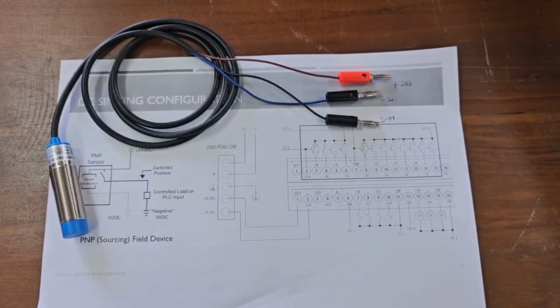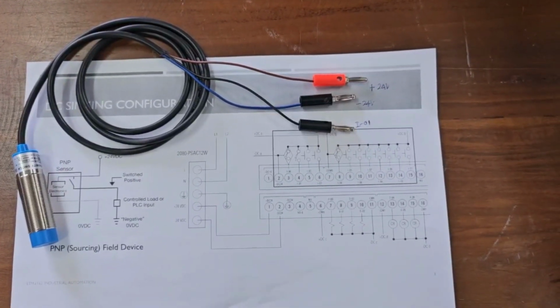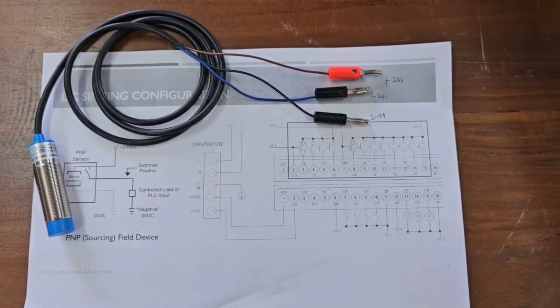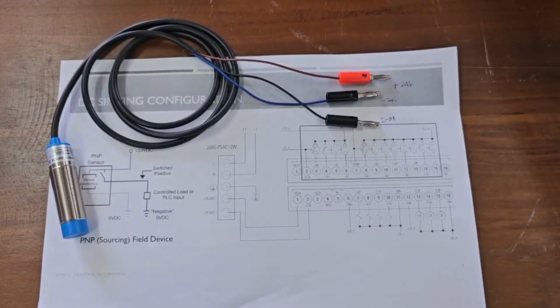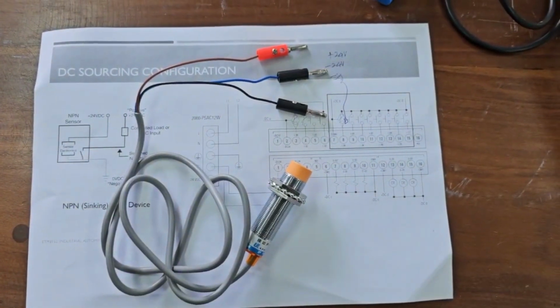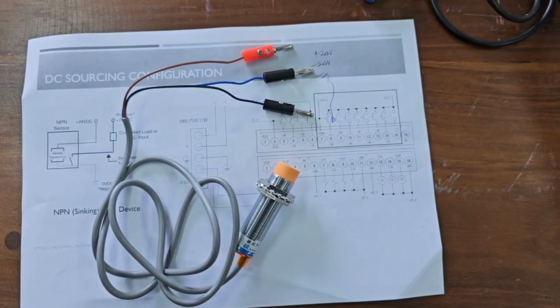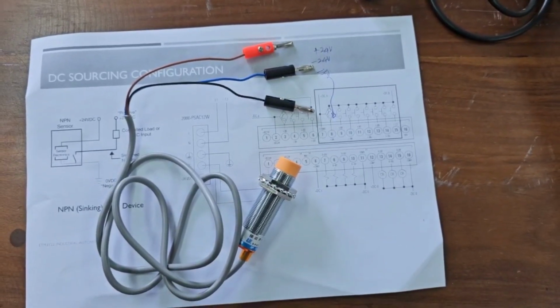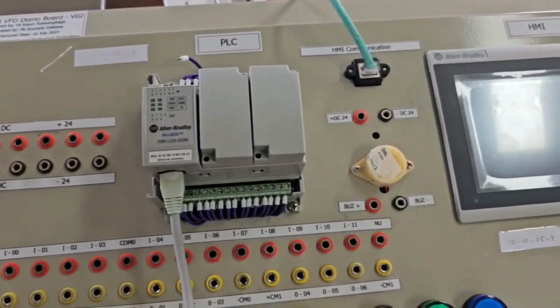Here you can see the PNP type proximity switch. The brown wire is the plus 24 volt, and the blue wire is the minus 24 volt, and the black wire is for output. Wiring of the NPN proximity switch is the same. The brown wire goes to the plus 24 volt, and the blue wire goes to minus 24 volt, and the black wire goes to the input.